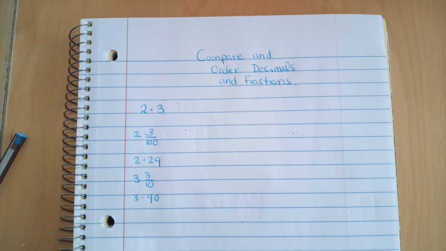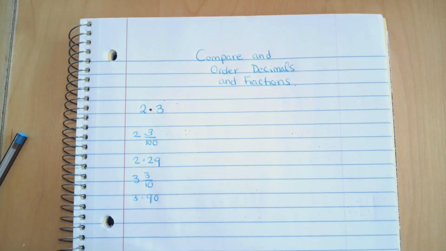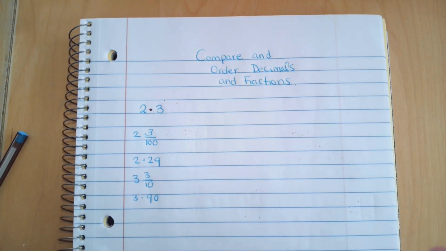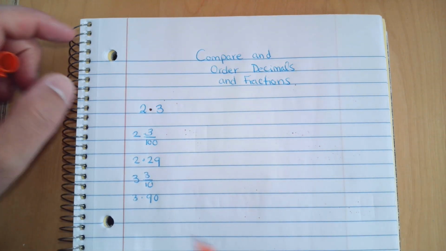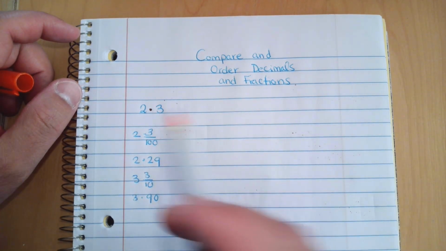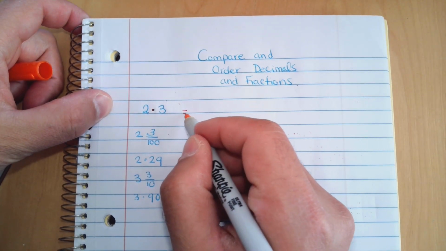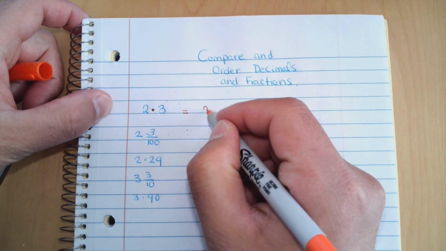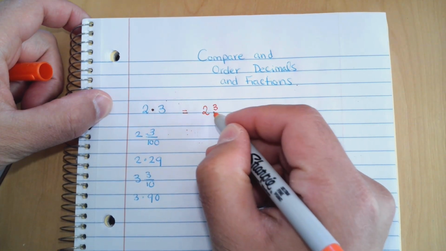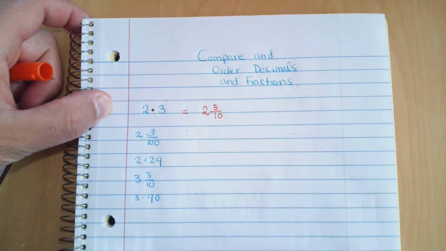We have learned about decimals and fractions, and they are related to one another, right? A decimal has the point, which separates the whole number from numbers that are less than a whole. So if we're looking at 2.3, or 2 wholes and 3 tenths, this number can be written as 2 and 3 tenths.